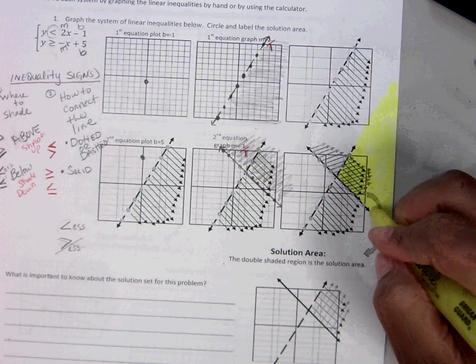Everything that falls in that area would be considered a solution. All of this and more. I could color the desk, but I don't want to mess it up. That's the solution area and more. Okay? So when they ask for the solution, you don't have just one. Let's name some solutions in that area.